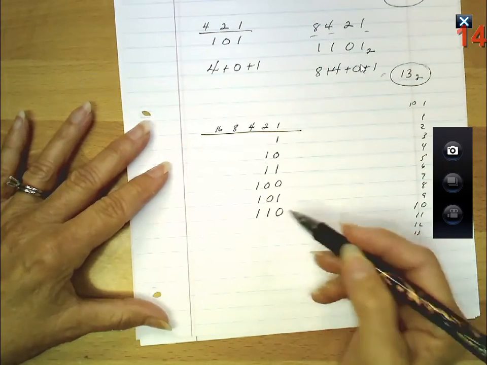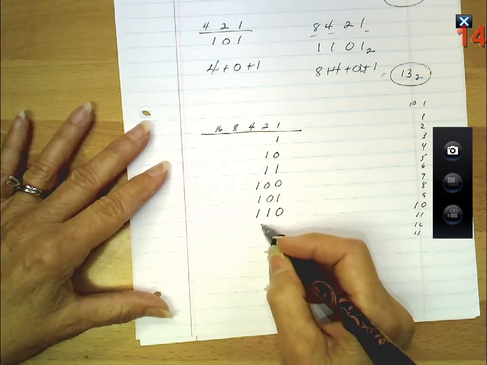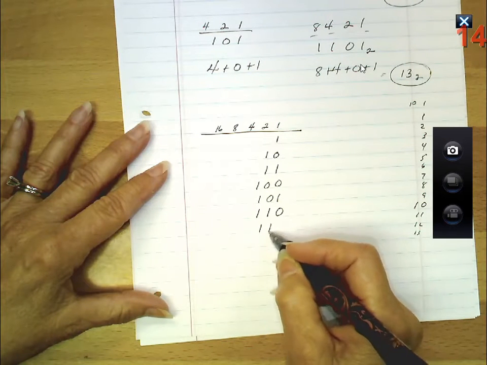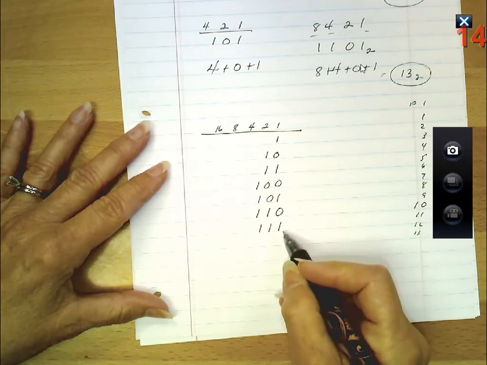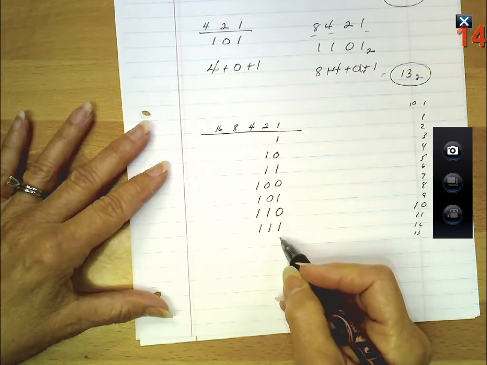Now, how would I write 7? I have 1, 4, 1, 2, 1, 1. 4, 5, 6, 7. So it's turning it into literally a code.